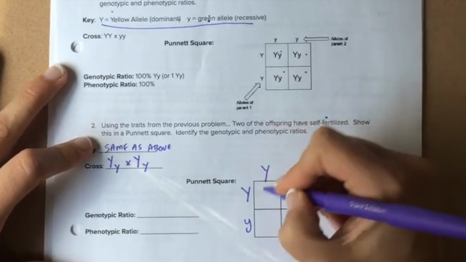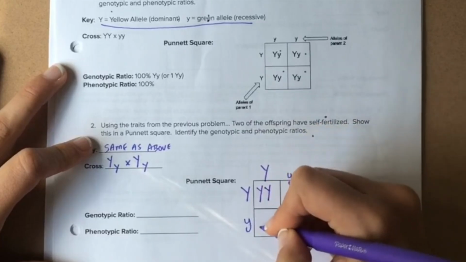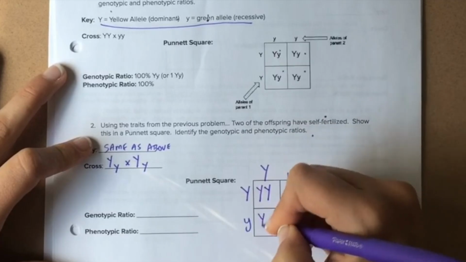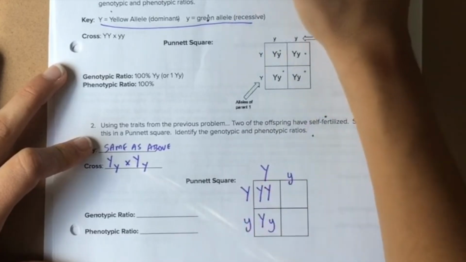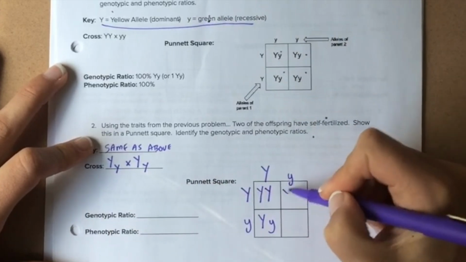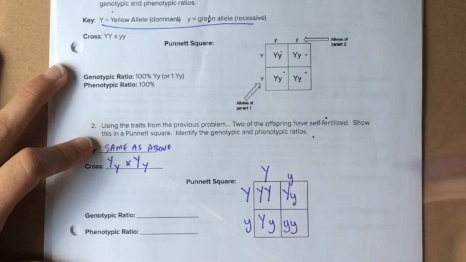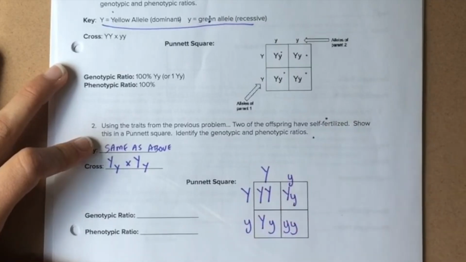So now we're going to do the cross. We'll bring this letter over here and this letter down here. We're going to bring this little y here and then this big Y down here. And remember, like I said, normally we flip-flop it if the recessive one comes first. We're going to bring this Y over here and then this little y down here. And then finally in our last box, this is how we fill it out. All right, so this is our Punnett square.